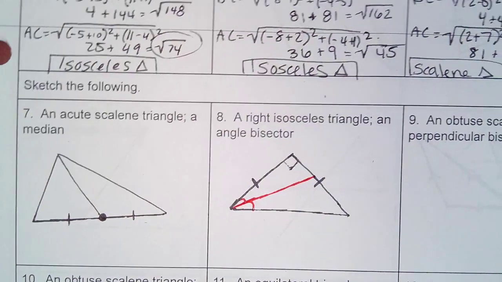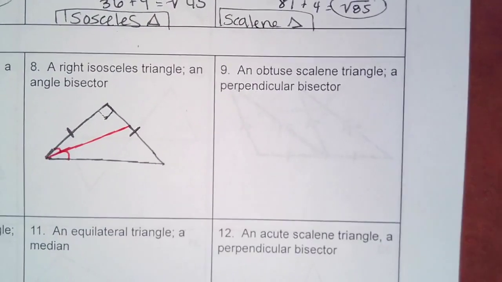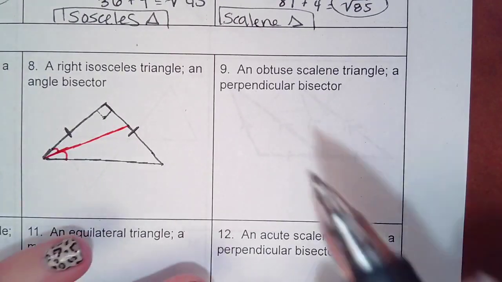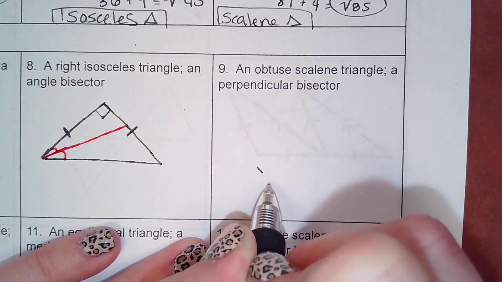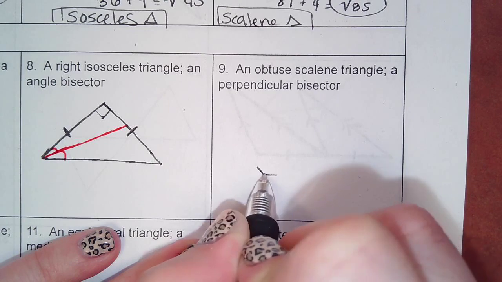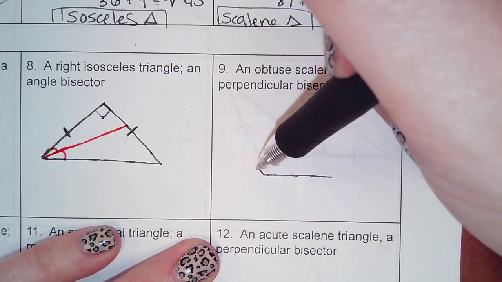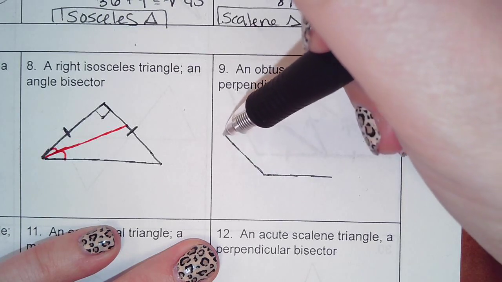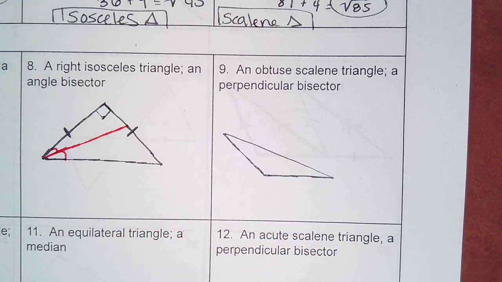Number 9. We want an obtuse scalene triangle. So one of the angles needs to be over 90 degrees. Looks like so. And scalene means none of the sides should be the exact same. So maybe something like that.